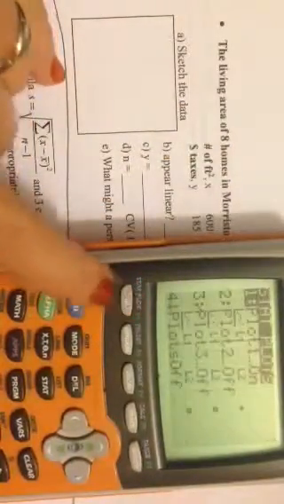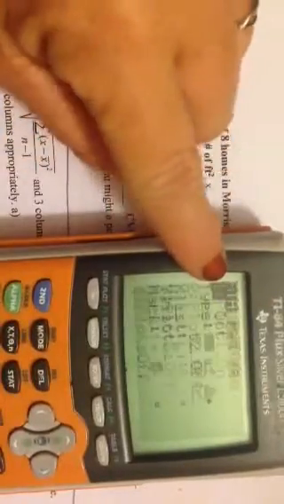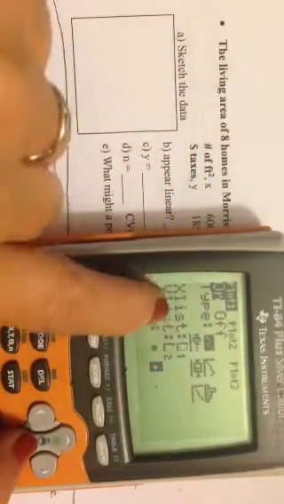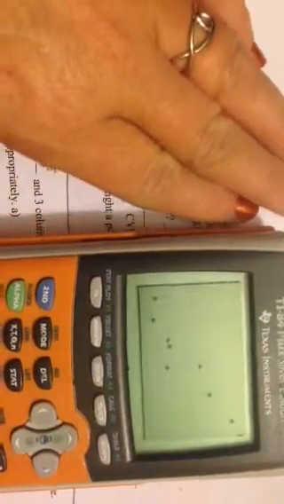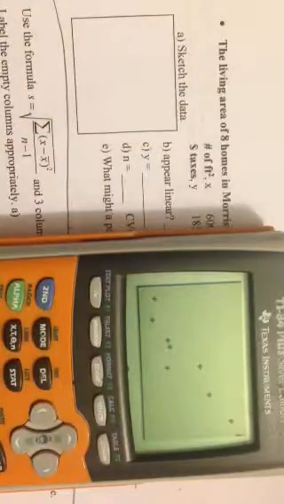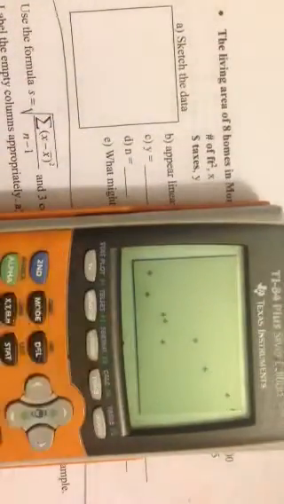To look at the data, I press second Y equals. I make sure my stat plot is on. I pick scatter plot. I tell it list 1 and list 2 wherever I put my X data and my Y data, and then I can press zoom 9. And I can see that the data looks like this. I can sketch it onto my paper. And it does appear somewhat linear, and it would be a positive linear.